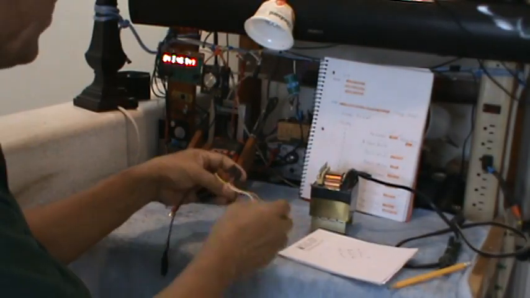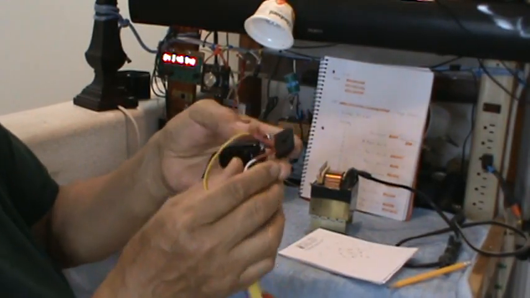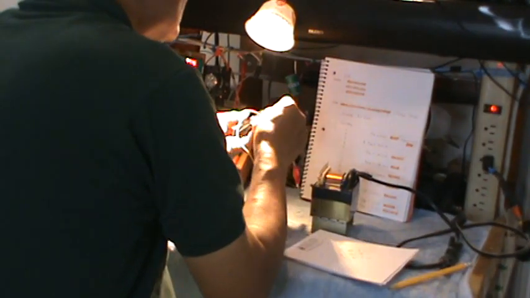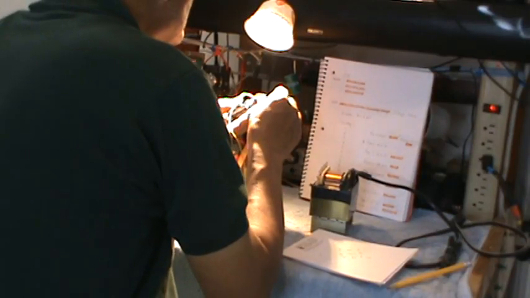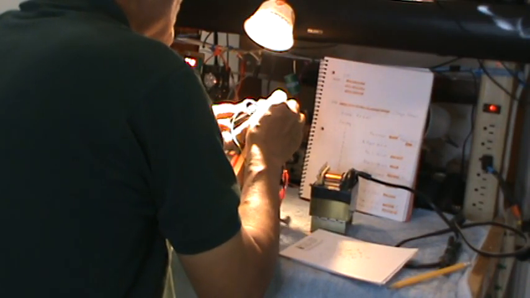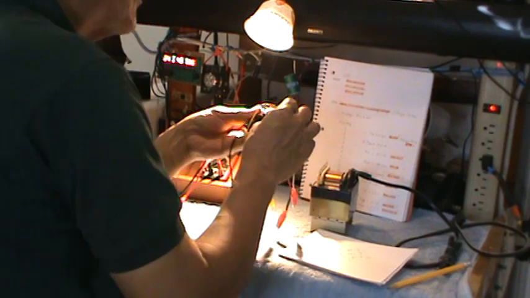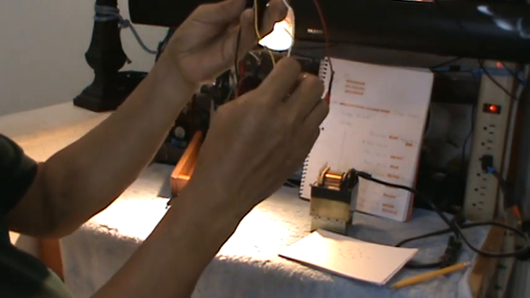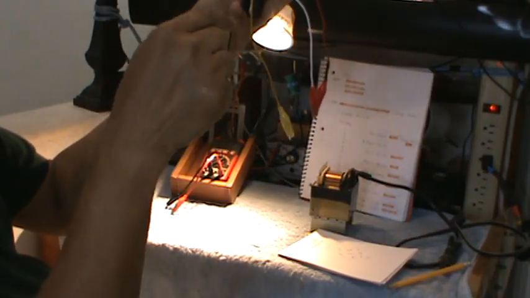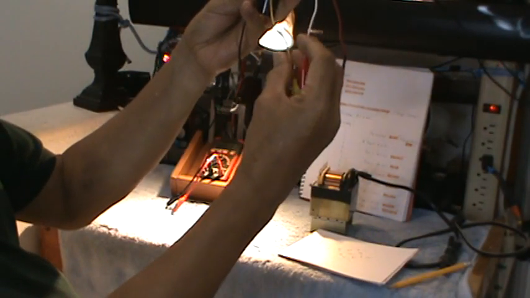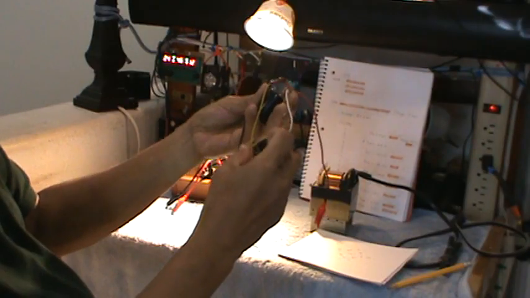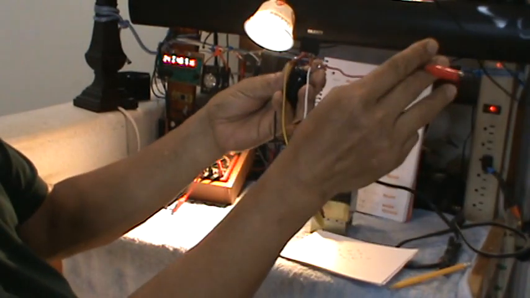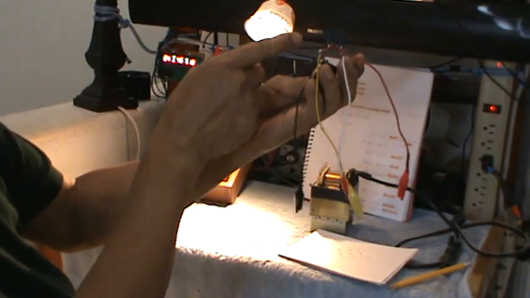So in here, the 2 middle terminals are with the designation alternating current. So this is alternating, and the plus side of the diode will be this side here, the red one, and the negative side will be this black one.